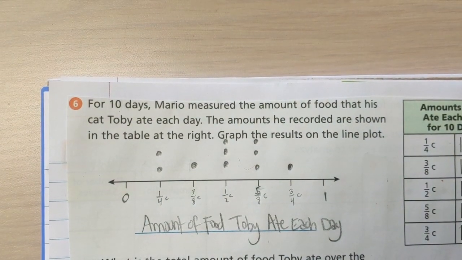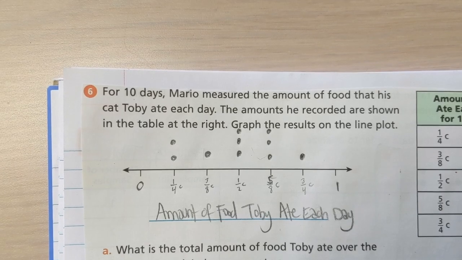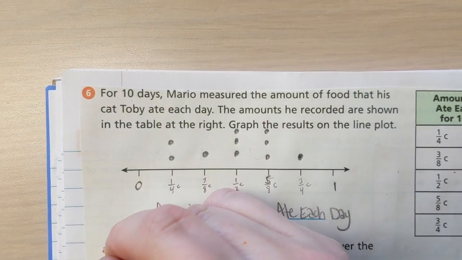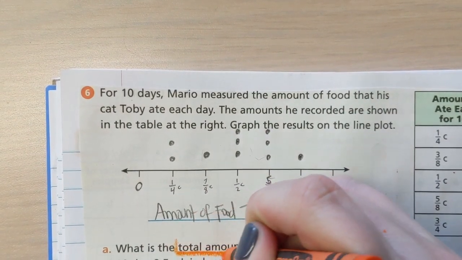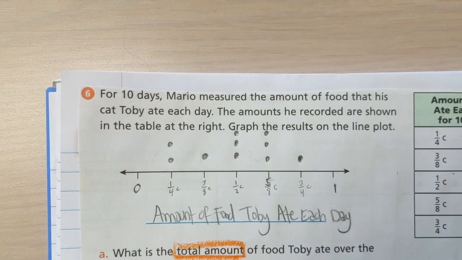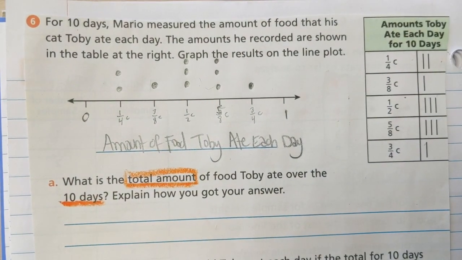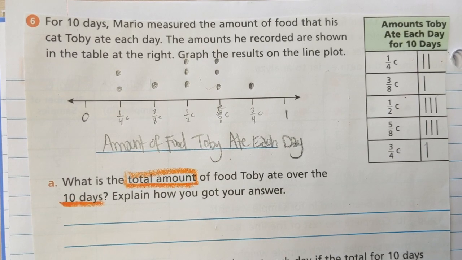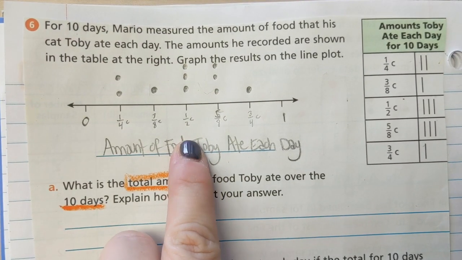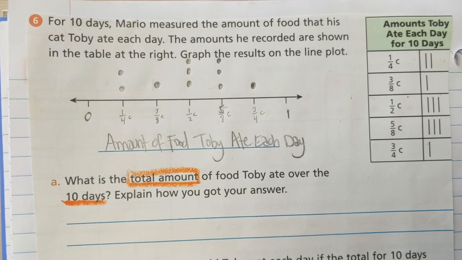What is the total amount of food Toby ate over the 10 days? Before we do that, I want to ask you just a quick question to see if you're paying attention. What is the most frequent amount of food that the cat ate? So you'd have to look at these. He either ate a half or 5/8 more frequently, right?